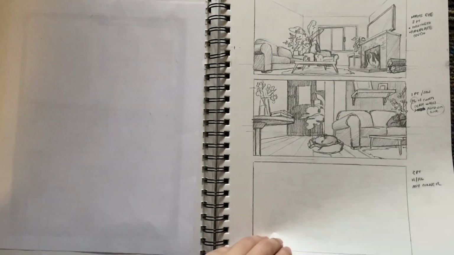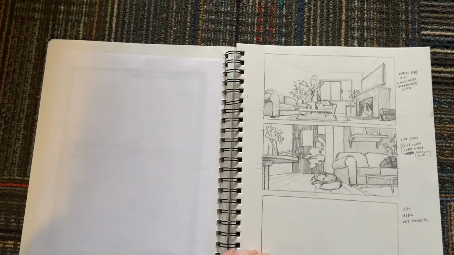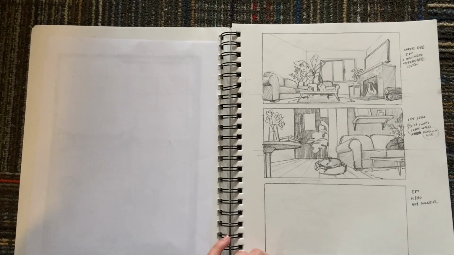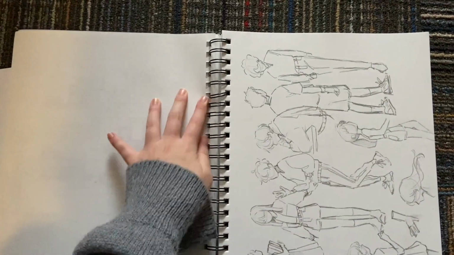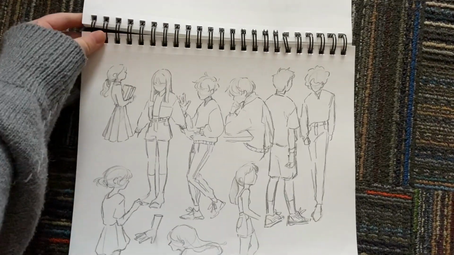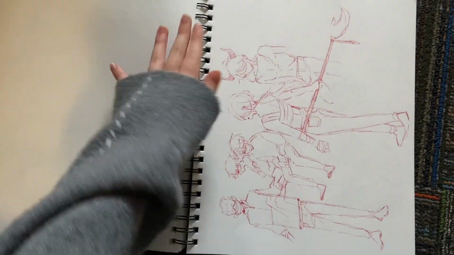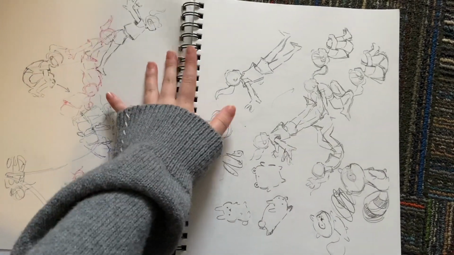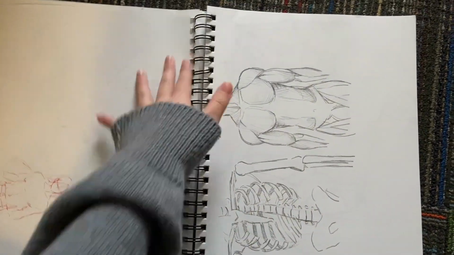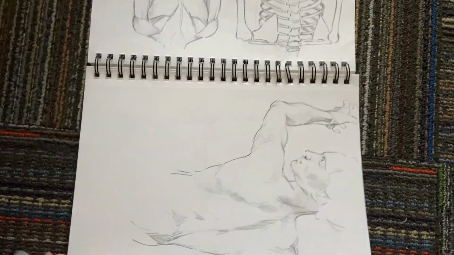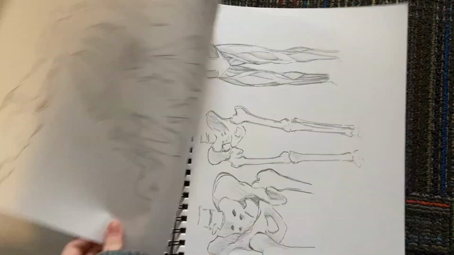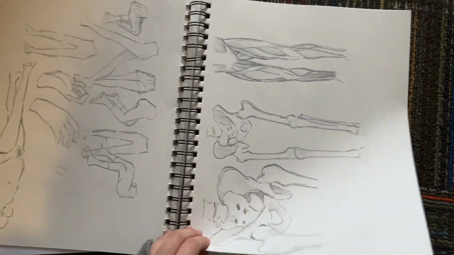This class is pretty fun because last week we did perspective drawings, and now we're drawing humans and anatomy. Last week we did studies of the skeleton and the muscles, and I think the hardest part of the skeleton is the pelvis because it's kind of ugly and hard to do.